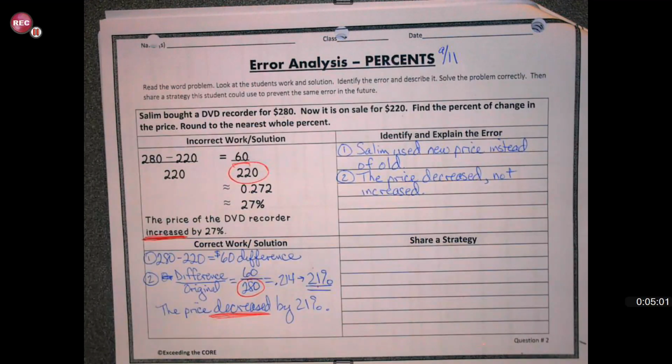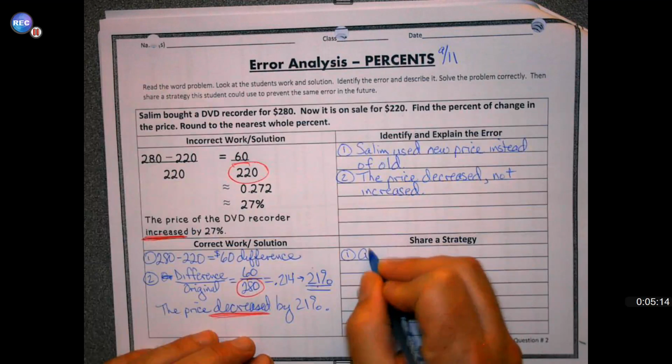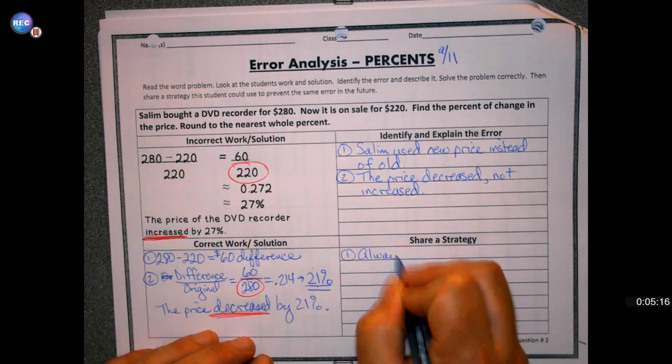And so, share a strategy. Sometimes that's going to be tricky, but it's like, and this is true. I mean, it's always.